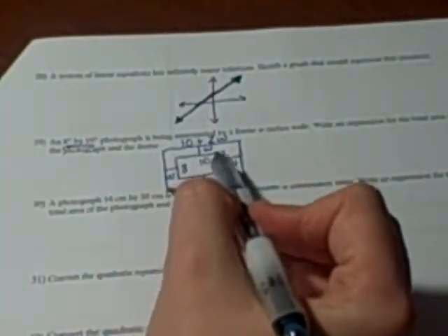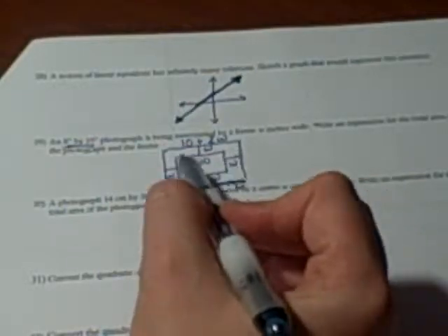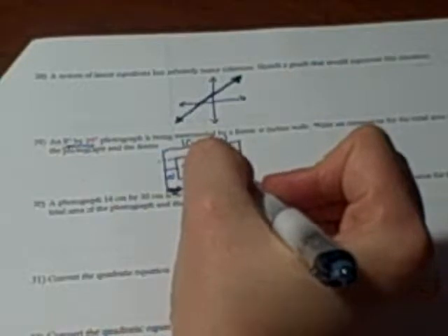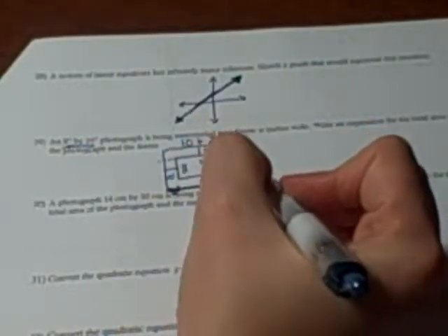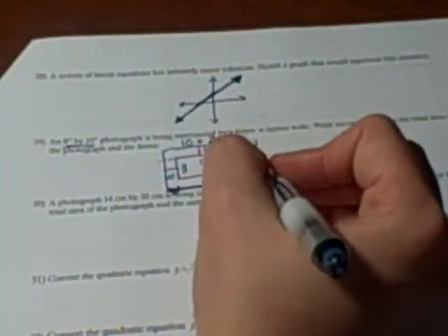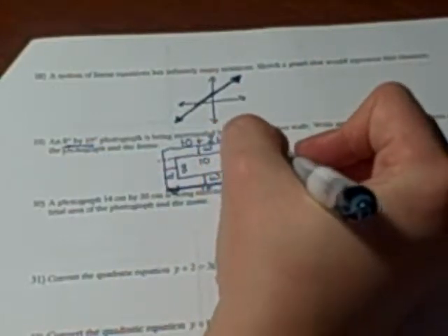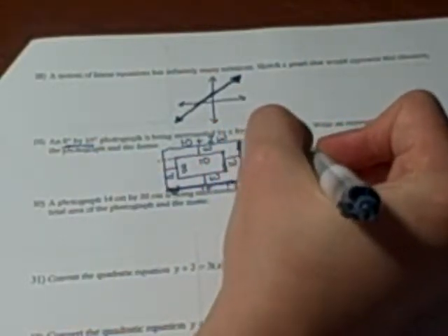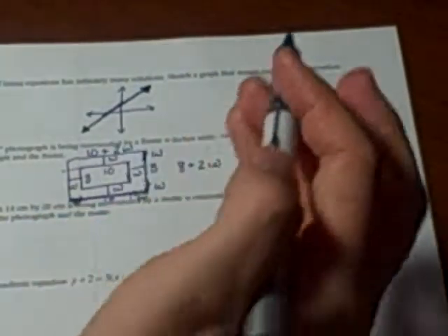Again, because you have 10 inches from here to here, and then a W and a W. Same thing along the side. You've got 8 inches from here to here. So from here to here is 8 inches. And then you know you have a W here and a W here. So this whole length would be 8 plus 2W. Okay. Again, to find area, I want to take these two expressions and multiply them together.